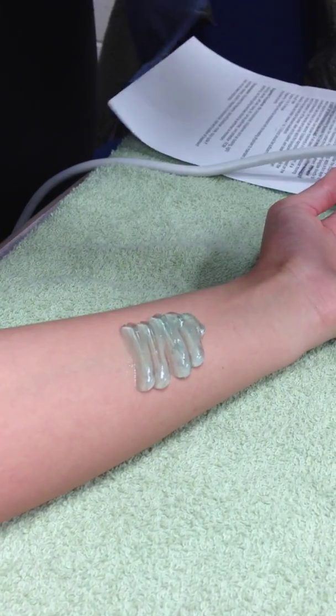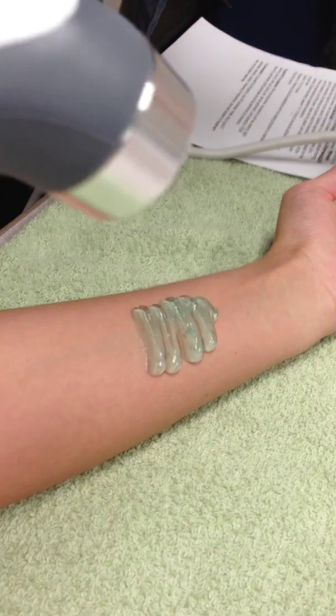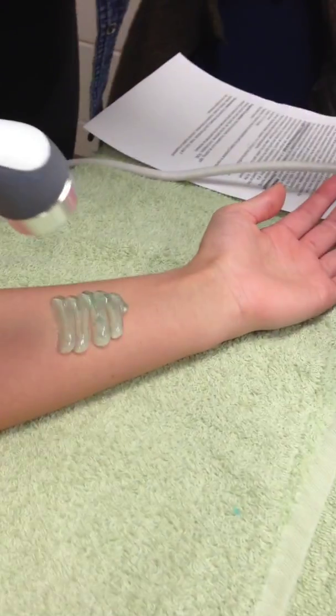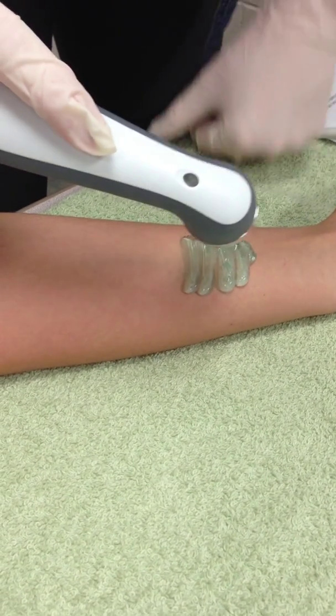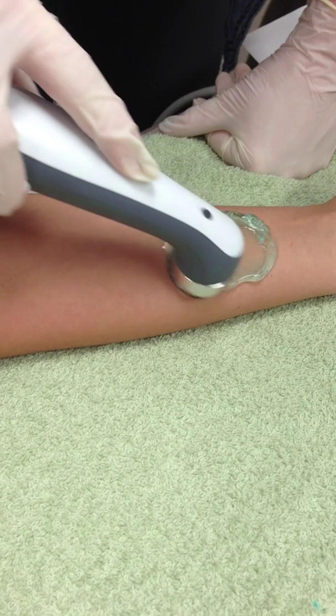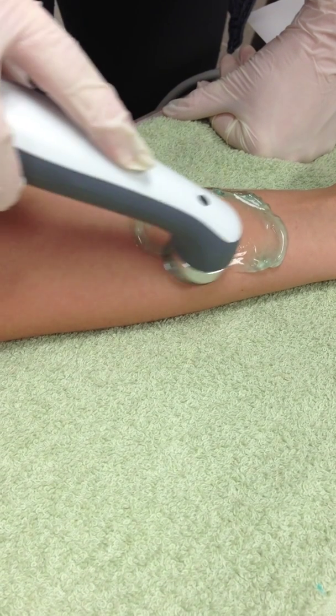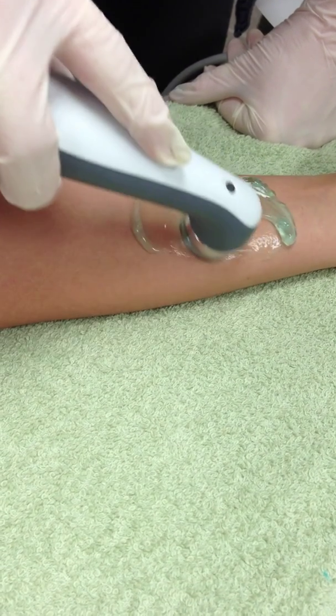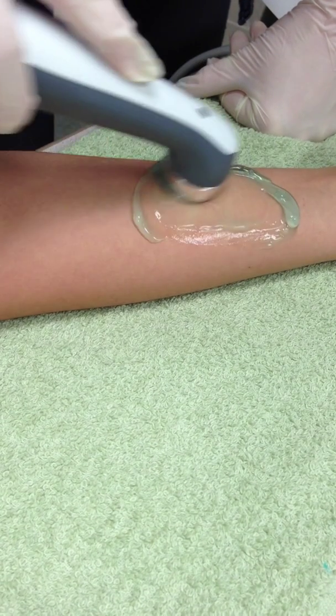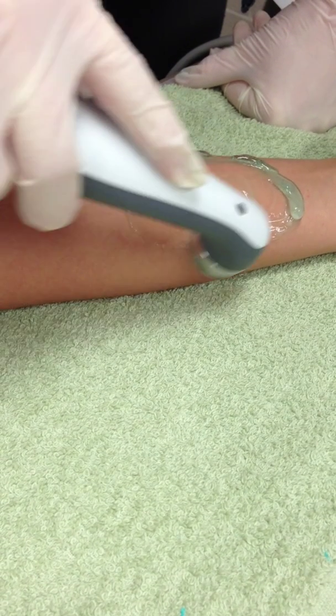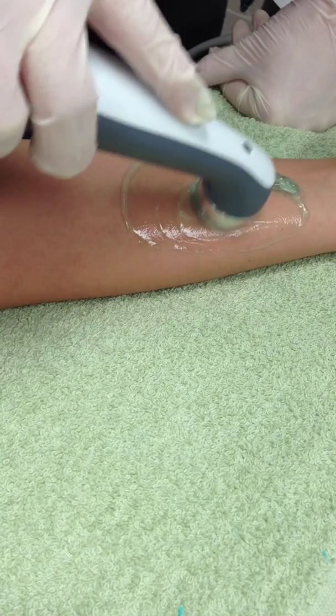We're going to start and then immediately apply the transducer to the skin. And just stay in the area that you want to work on, moving at a good rate.